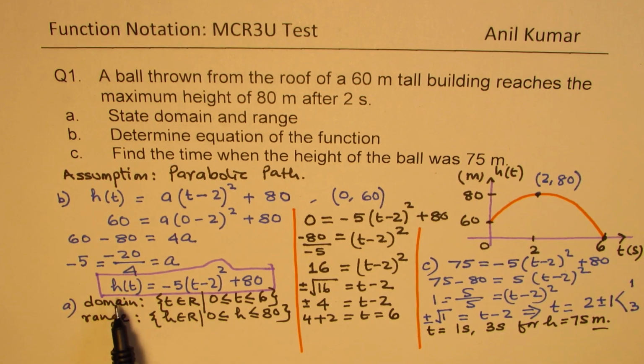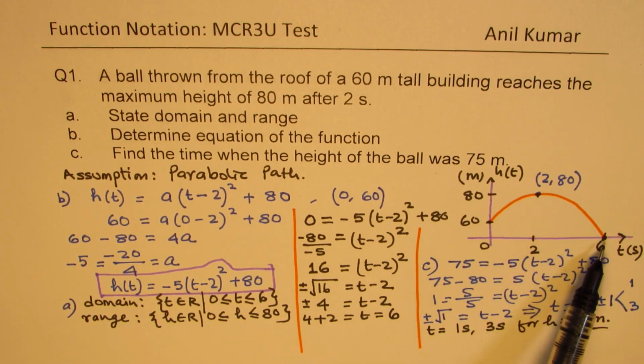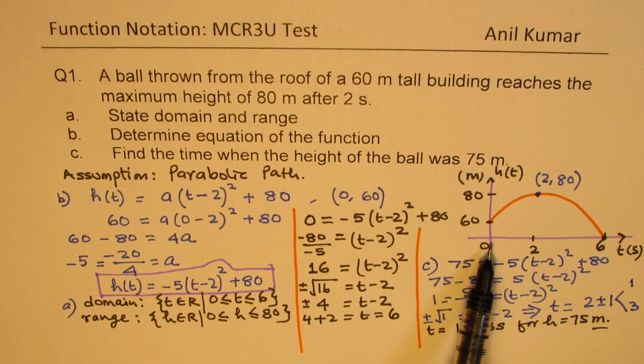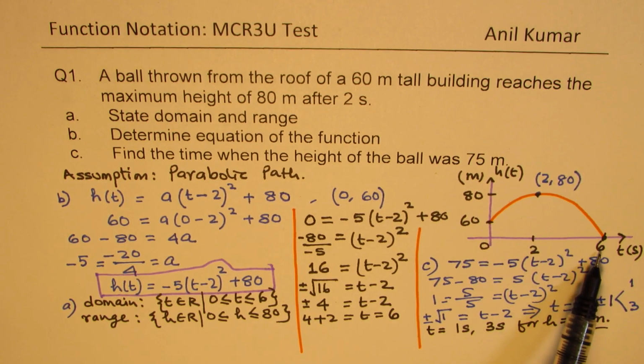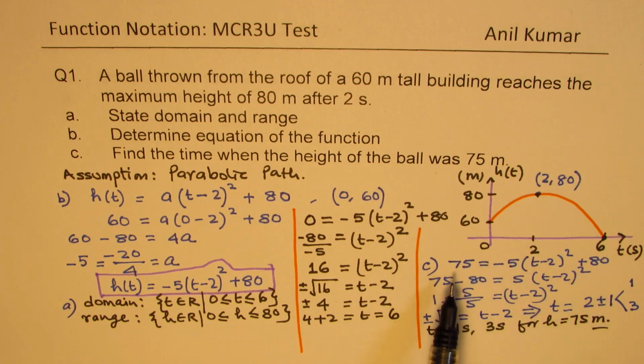And from the equation equating height to 0, we found the time when it is going to hit the ground. So the domain will be from 0 to that time, which resulted into 6. And to do the part C, we equated height as 75 and then calculated the value of t. So I hope you find it perfectly useful, and it is a very important question from test point of view.